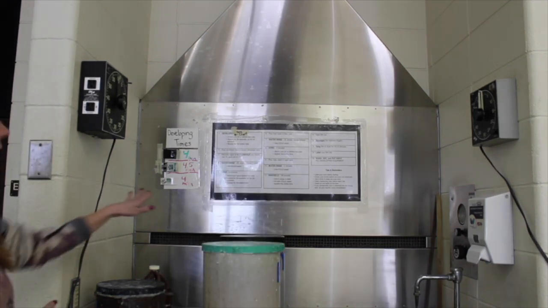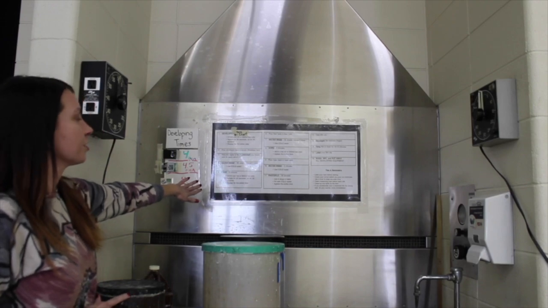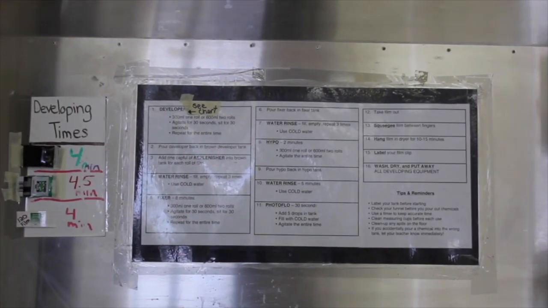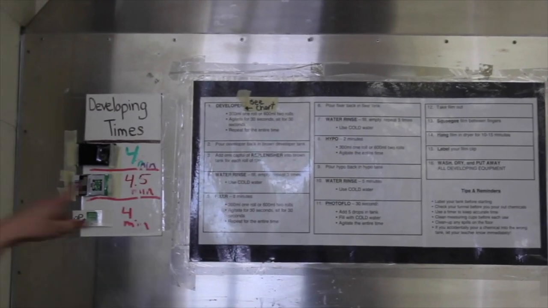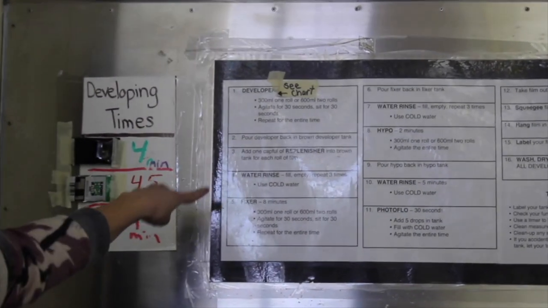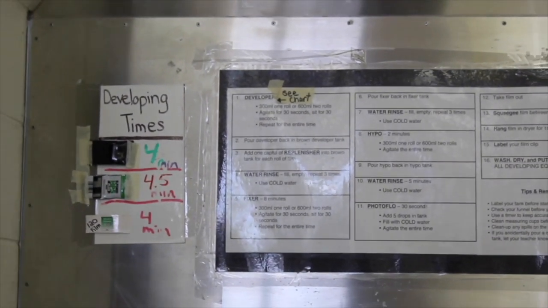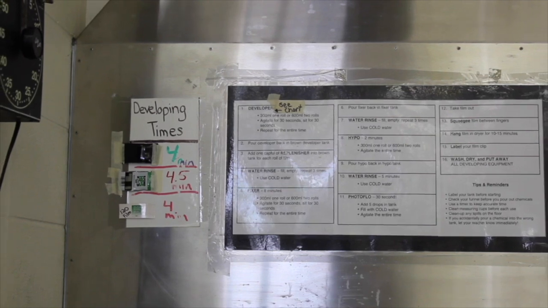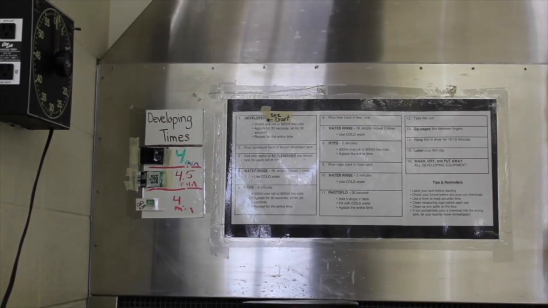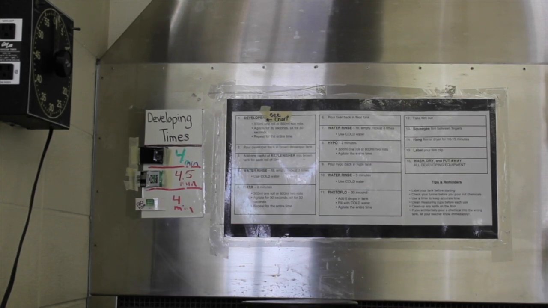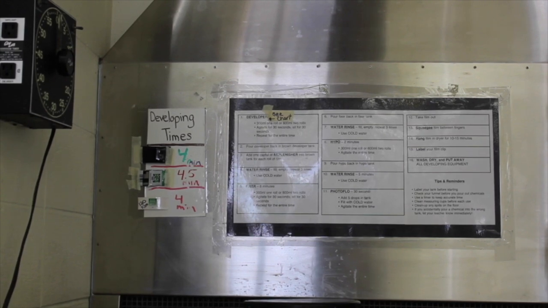On the back of all the chemicals, we have a chart that goes through each step for developing. When you're ready to develop your film, you'll just follow step by step and do exactly what the chart tells you. It tells you how long each chemical stays in the tank. It also tells you what to do with the tank, such as agitating or letting it sit. It also tells you how much of each chemical to put into the tank.